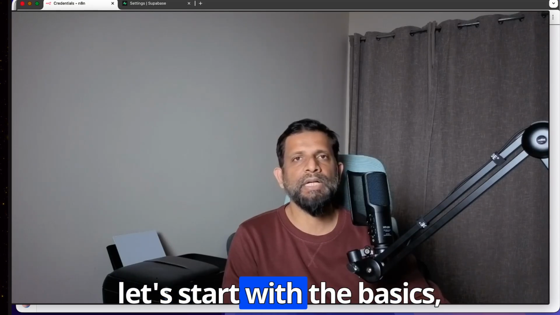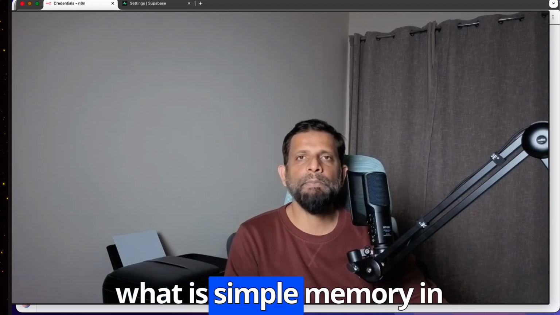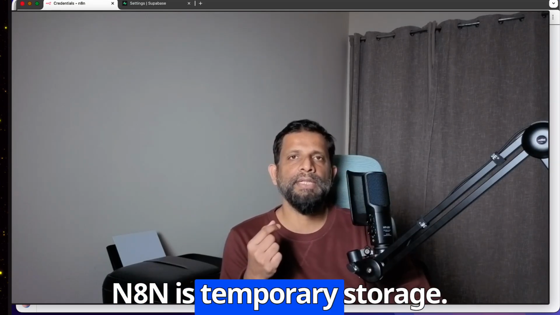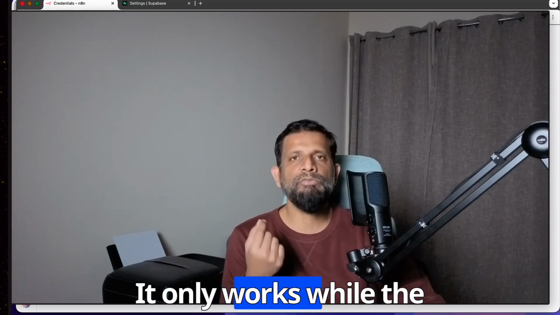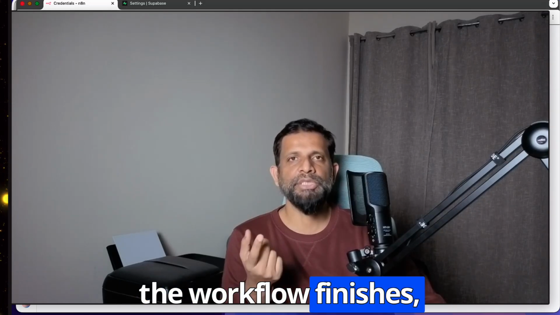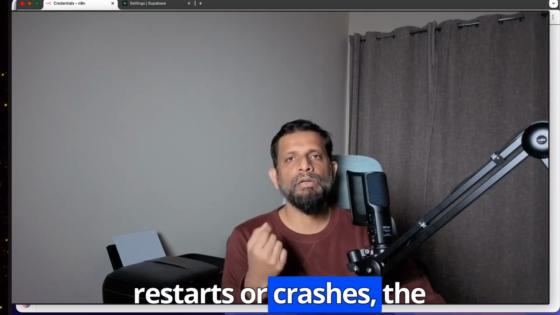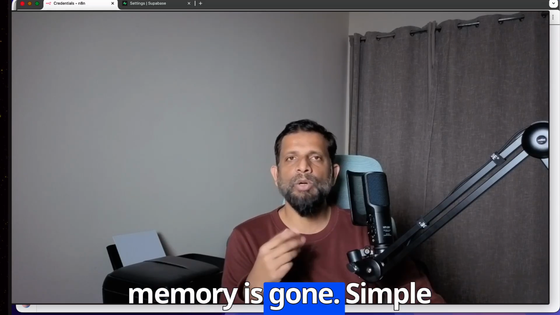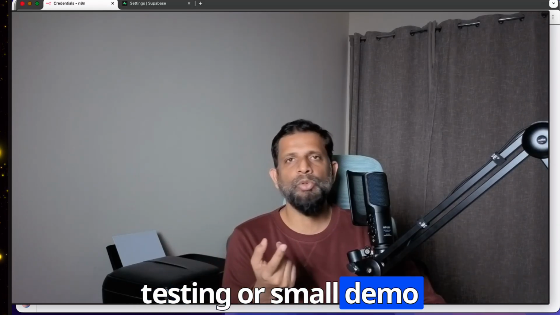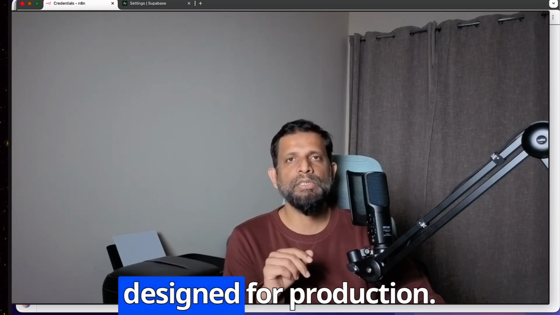So let's start with the basics. What is simple memory in n8n? Simple memory in n8n is temporary storage. It only works while the workflow is running. Once the workflow finishes, restarts, or crashes, the memory is gone. Simple memory is useful for testing or small demo workflows, but it is not designed for production.